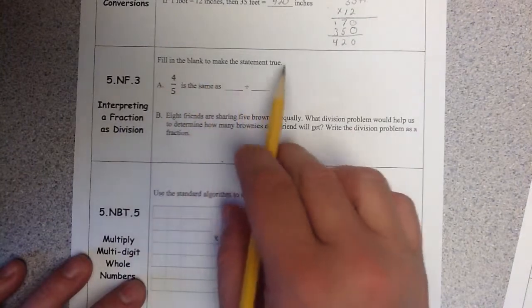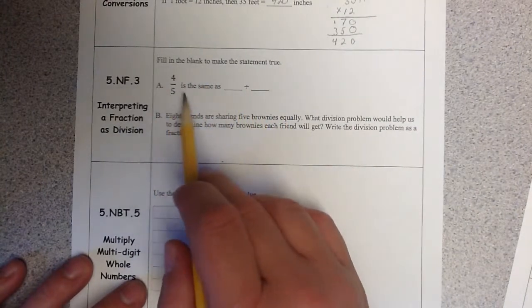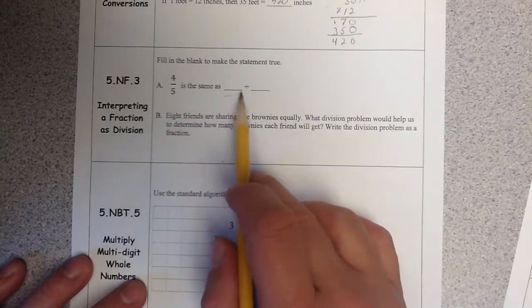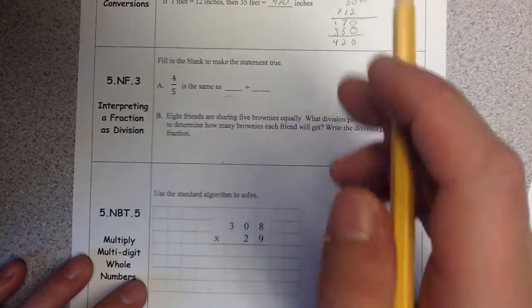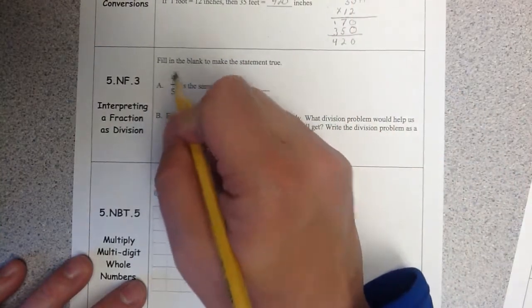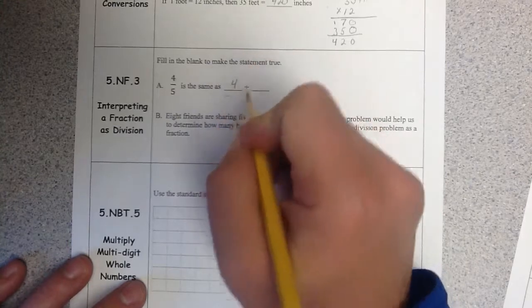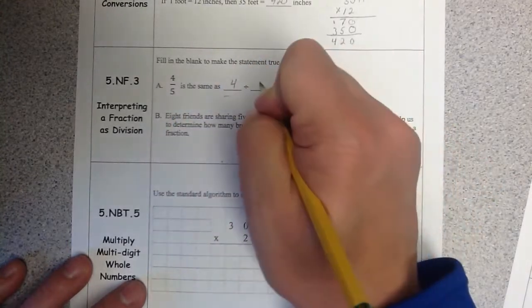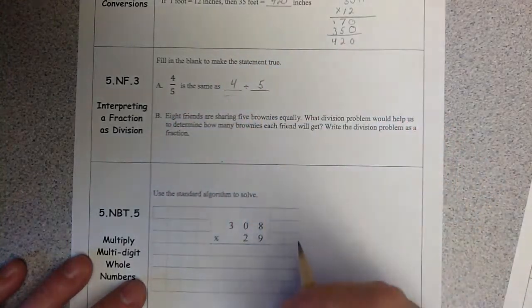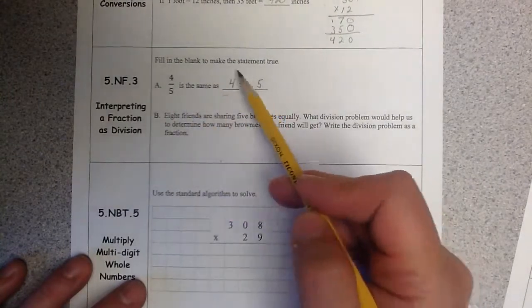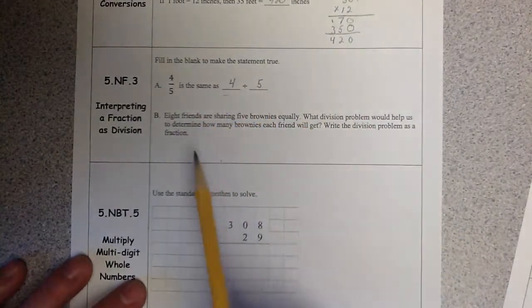Fill in the blank to make the statement true. 4/5 is the same as blank divided by blank. Well, it's 4, my numerator, divided by 5, my denominator. Okay, so here they gave me the fraction and I had to write it as a division problem.